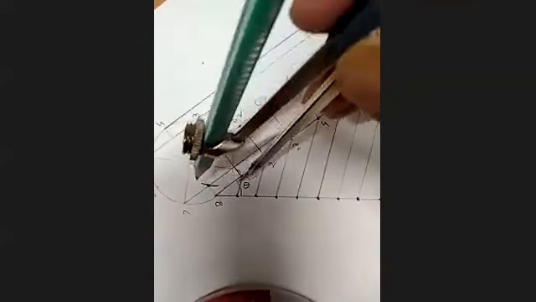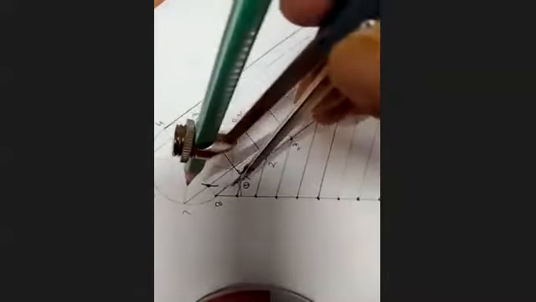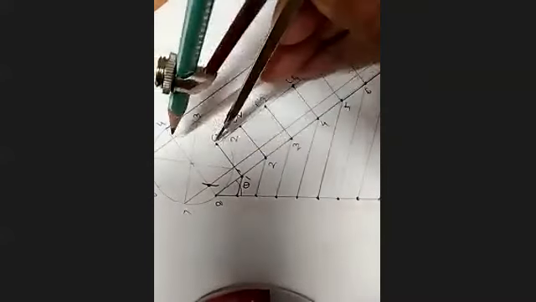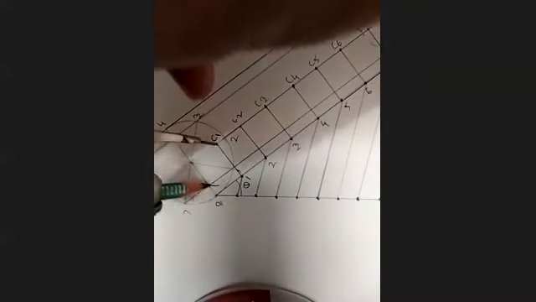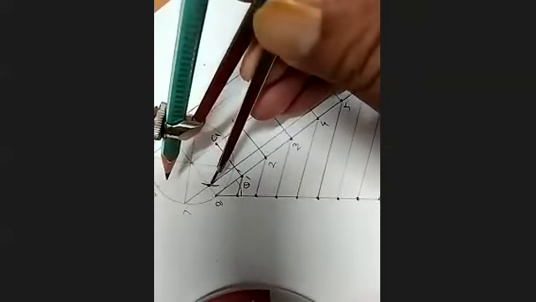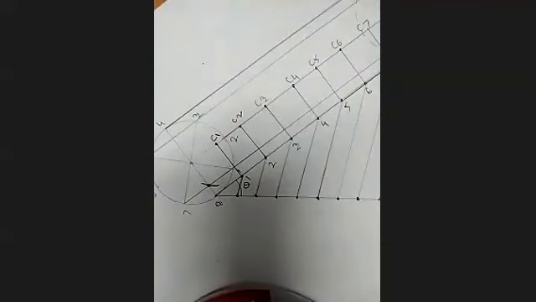The horizontal line passing through point 1 means the immediate next line from this bottom line. You have to cut the next line after the bottom line, just as I have cut here. Okay, I got this point. Understood? Yes, sir.